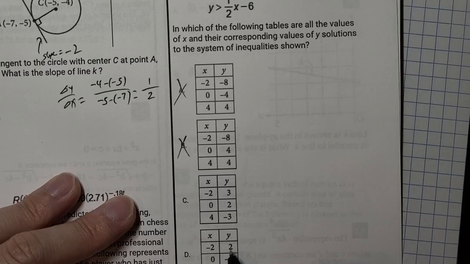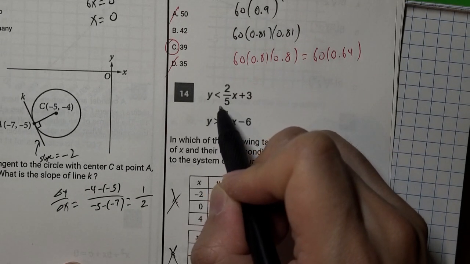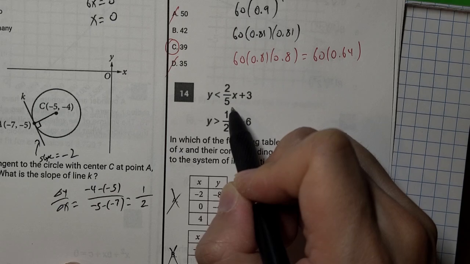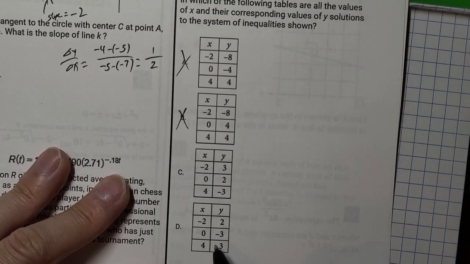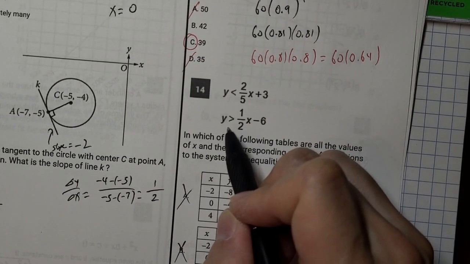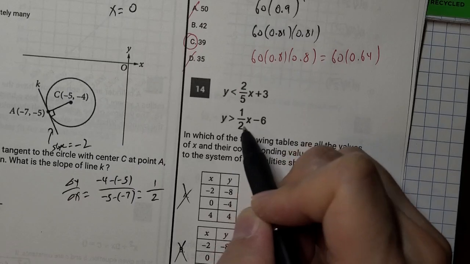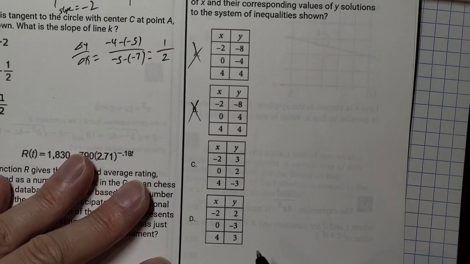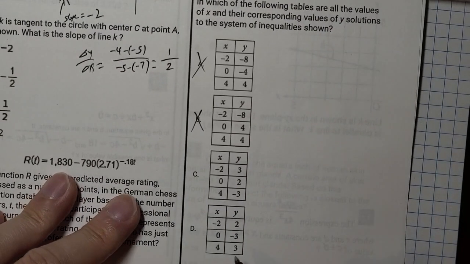Okay, so negative 2 comma 2. I feel like that's not going to work, right? 2 is less than, actually that is true. How about 2, negative 2? So you should write things down, not like me right now, if I'm kind of losing track. 2 is greater than, okay, so one of these has to be not true.